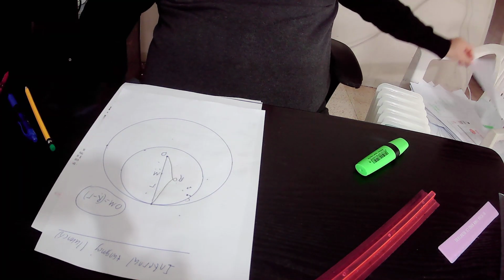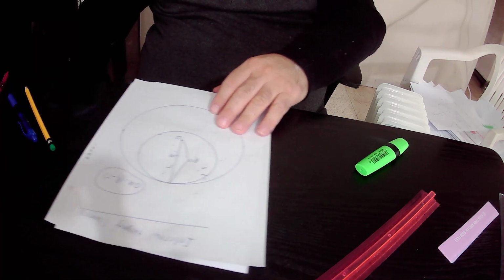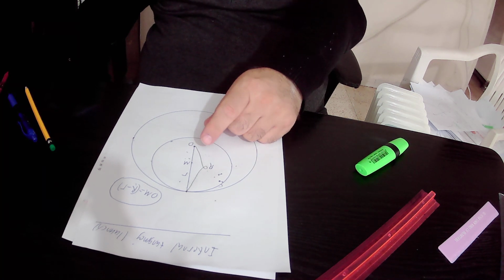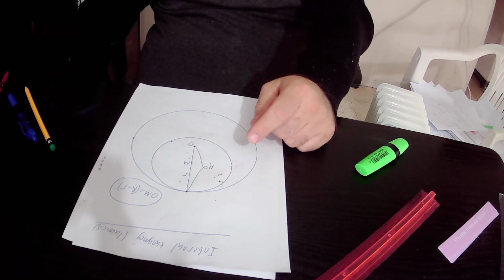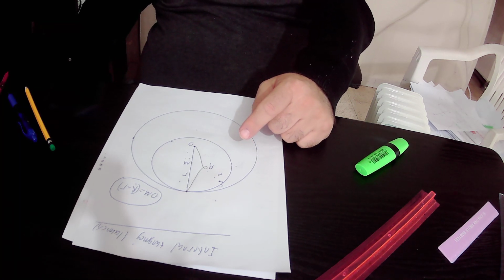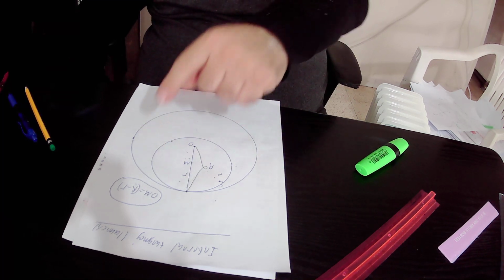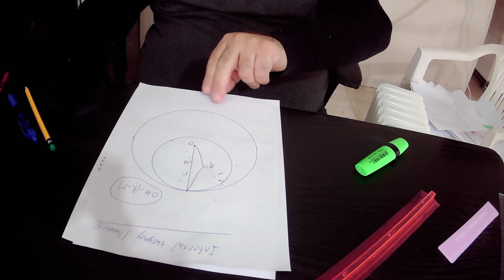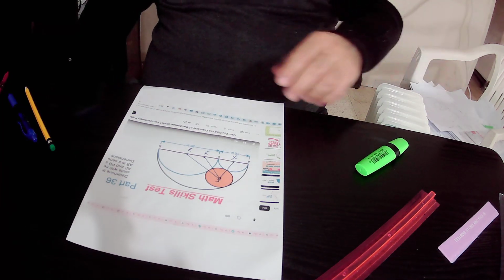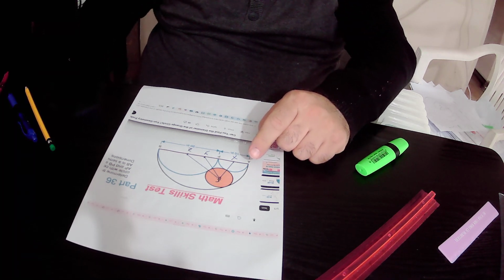This is the external tangency, the first type of tangency between two circles, and we also have a second type of tangency between two circles when the two circles are touching each other internally. Then the distance between their centers, that is to say MO, will be equal to the difference between the lengths of their radii. That is to say, it will be equal to capital R minus small r. So we implemented the two new rules in our drawing.